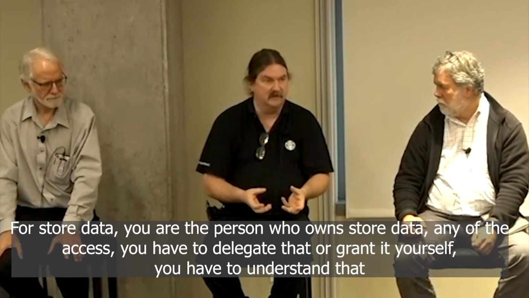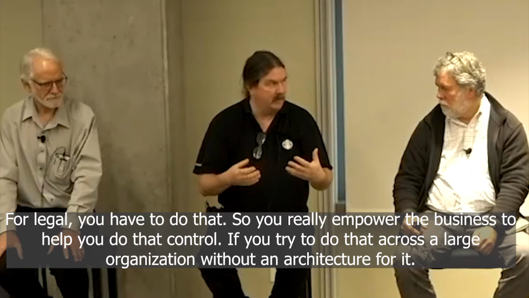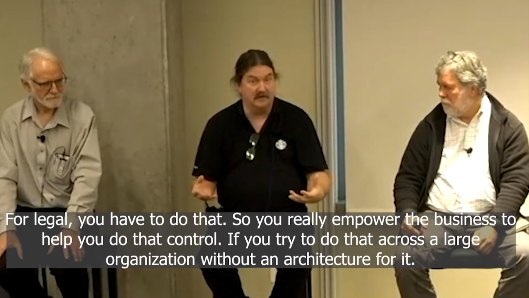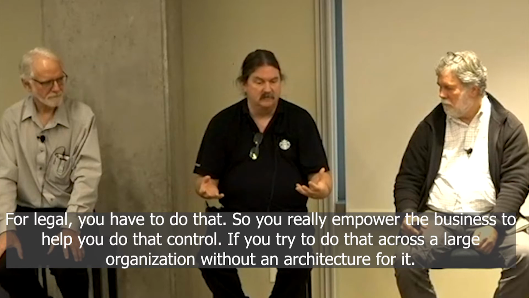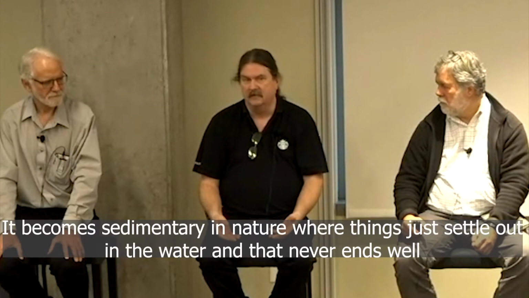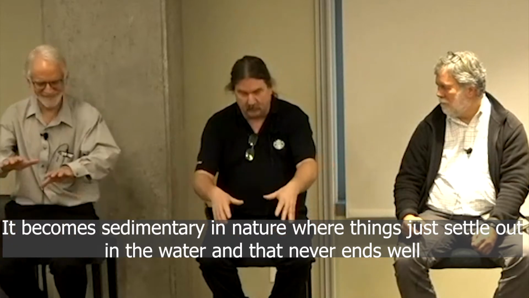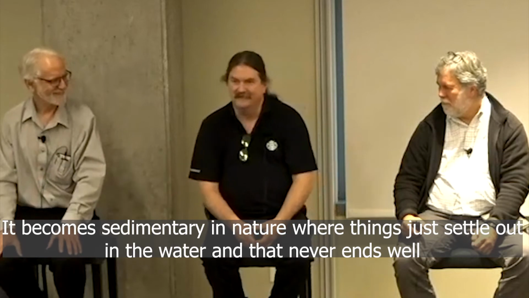You have to understand that. For legal, you have to do that, so that you really empower the business to help you do that control. If you try to do that across a large organization without an architecture for it, it becomes sedimentary in nature, where things just settle out in the water. And that never ends well.